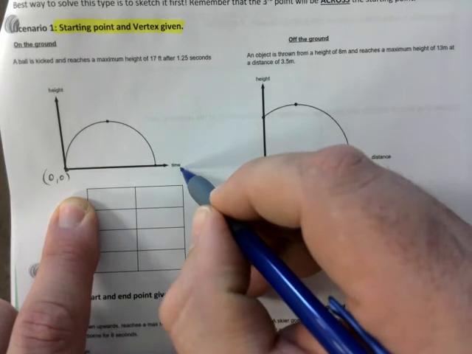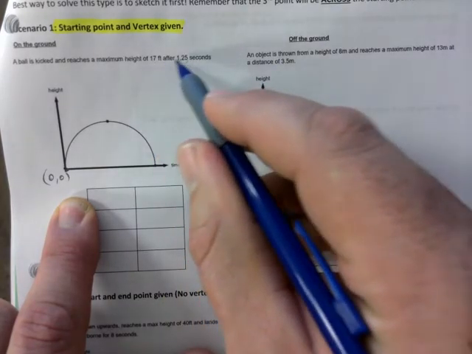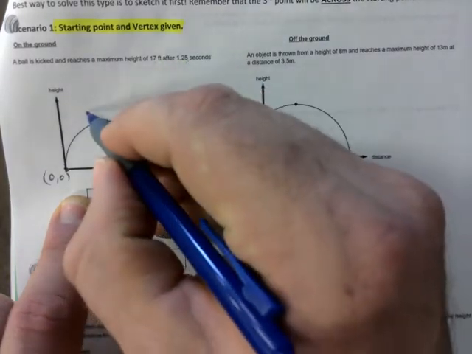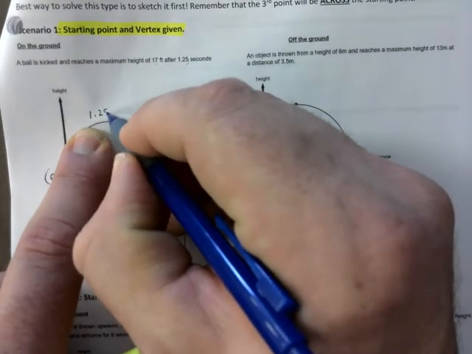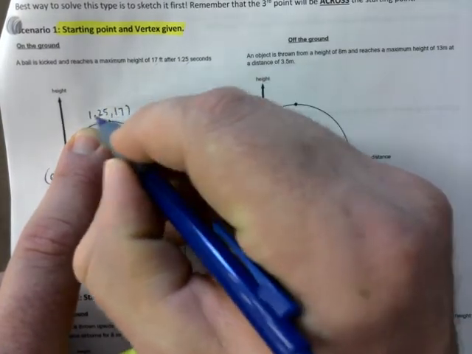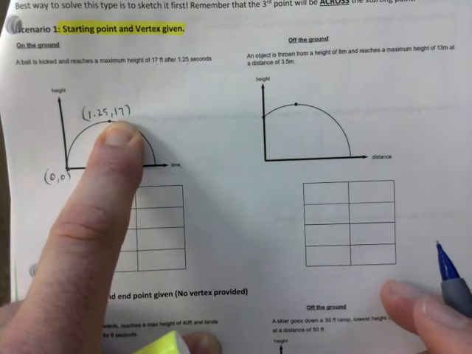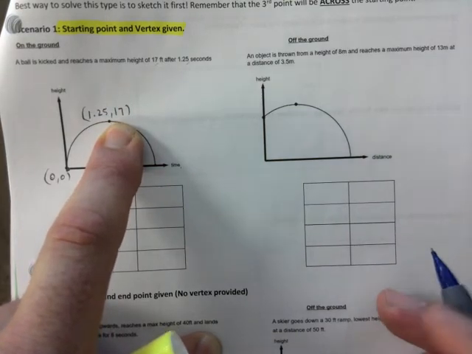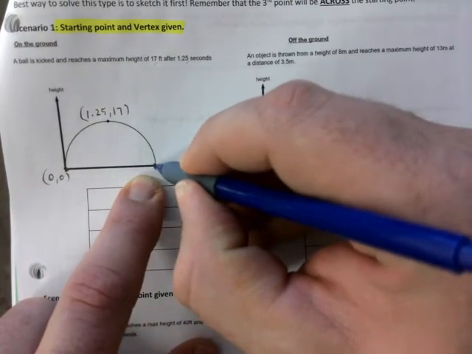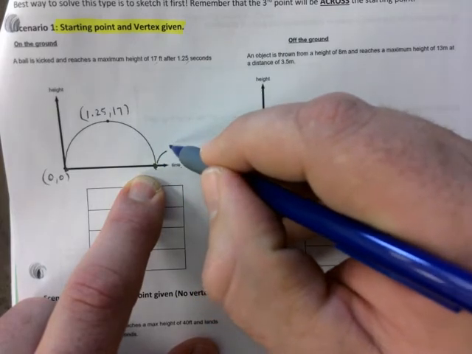Time is the x variable, so you've got to make sure you put this in the right place. It's 1.25 is my x, and 17 is the maximum height I reach. How can I find this point? I'm glad you asked.